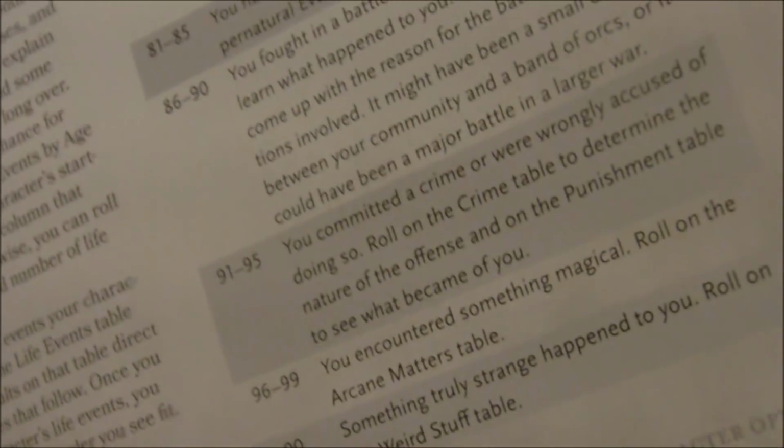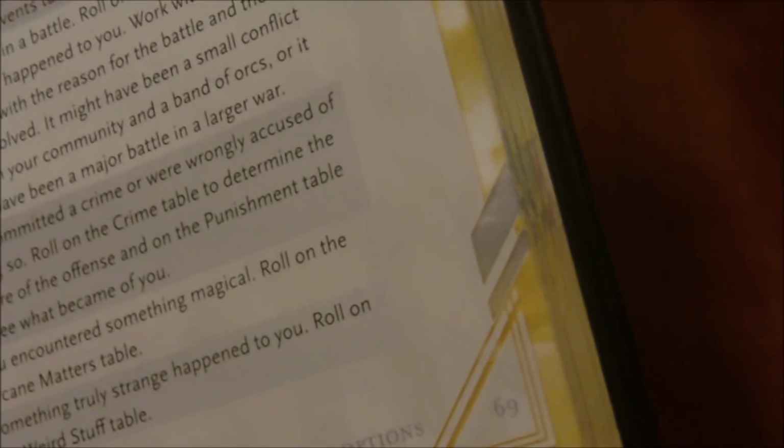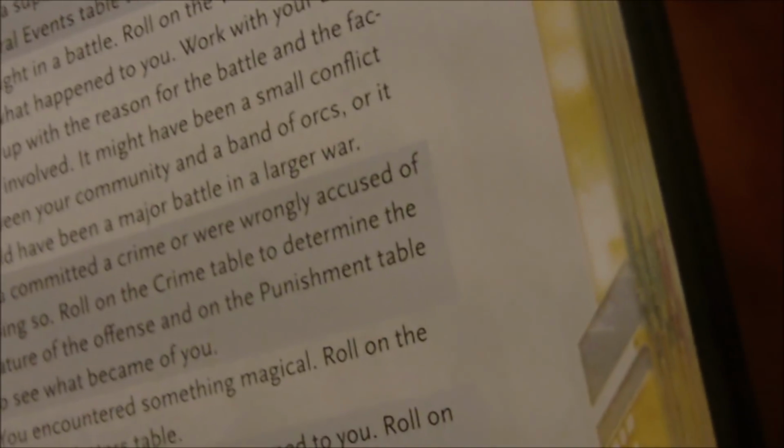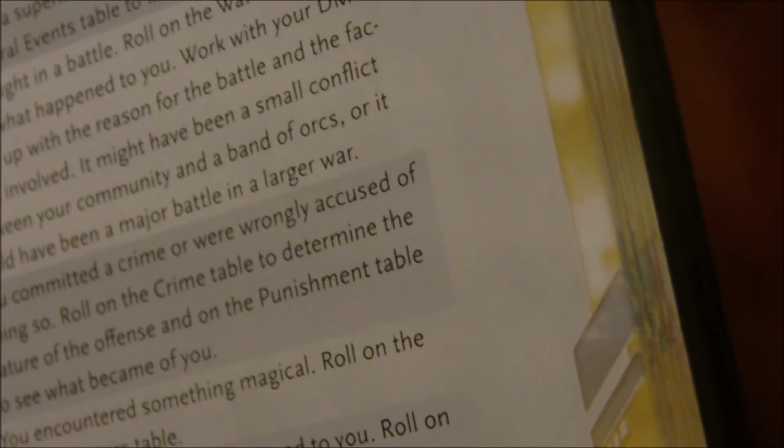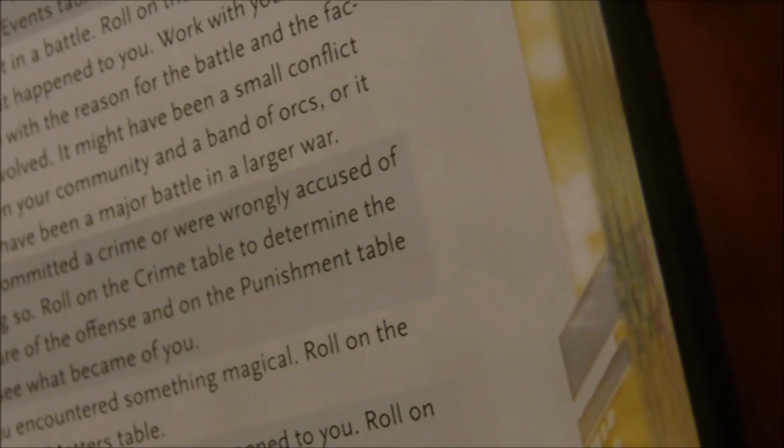You know what, because I don't want to go through the process of doing that on camera, let's just re-roll that. So I got 62. Just because I don't want to go through and try to create a random character. I mean, that's something that you could definitely do, though, and it would make a lot of sense. But 62, you spent time working in a job related to your background. Start the game with extra 2d6 gold. Okay.